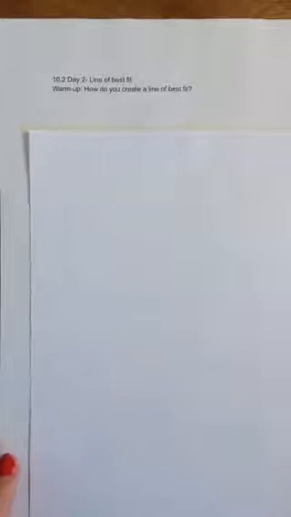Yesterday we talked about the line of best fit. So your one question is just how do you create a line of best fit? Today what we're going to do is you're still going to plot your scatter plot. You're still going to find the line of best fit. Once you find the line of best fit, you're going to write an equation for that line.